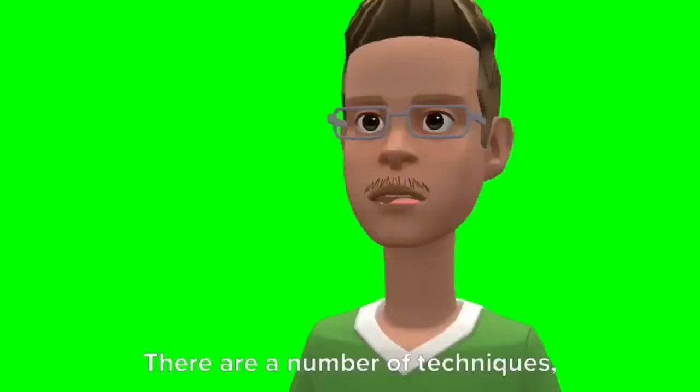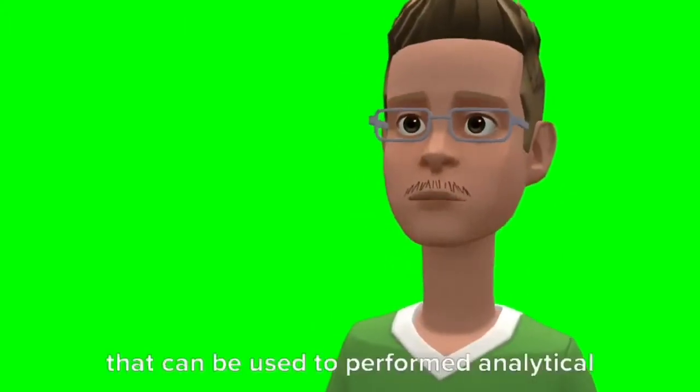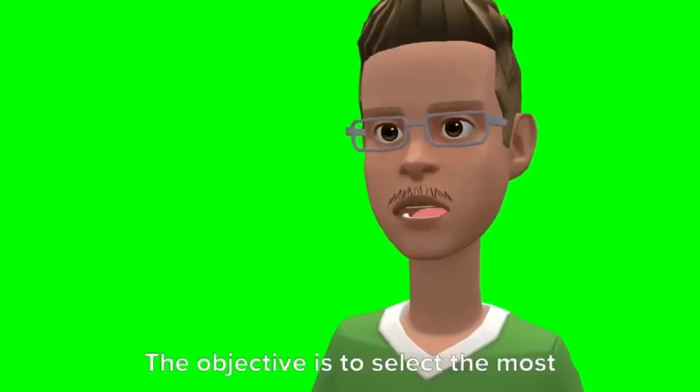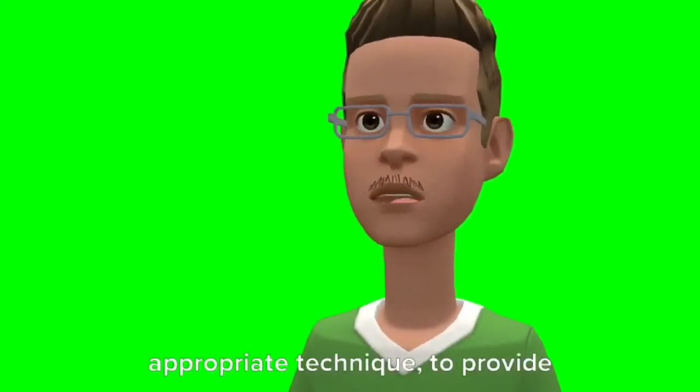Substantive procedures related to significant risks shall address the specific risk identified and need to be designed to obtain audit evidence with high reliability. There are a number of techniques that can be used to perform analytical procedures. The objective is to select the most appropriate technique to provide assurance and accuracy.